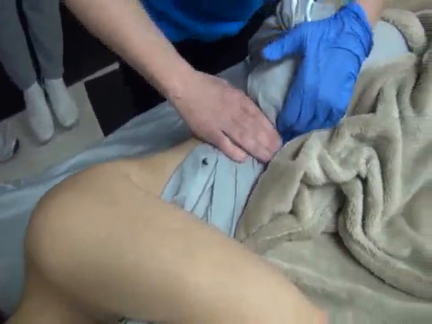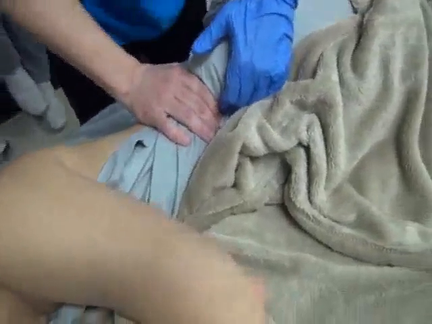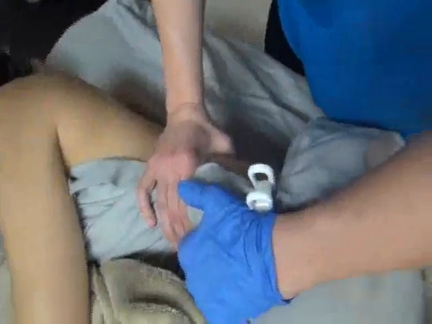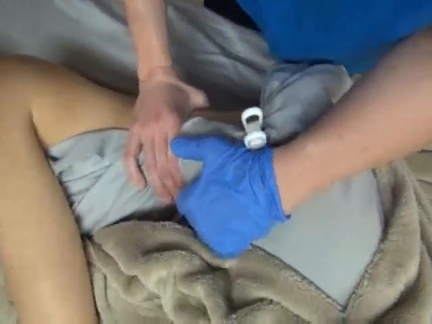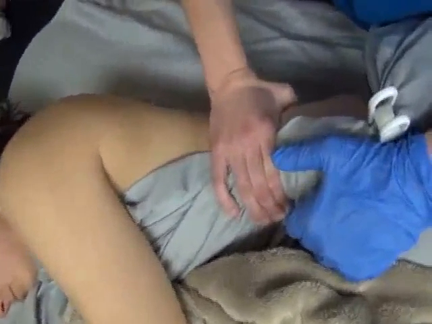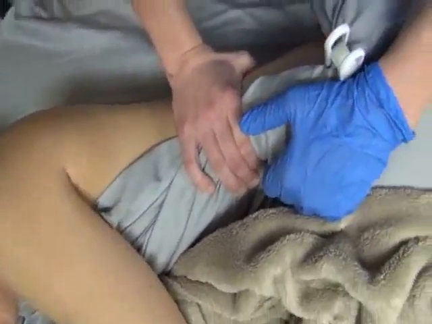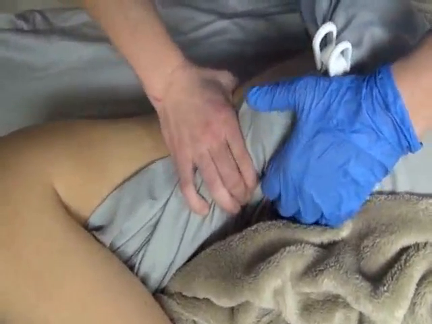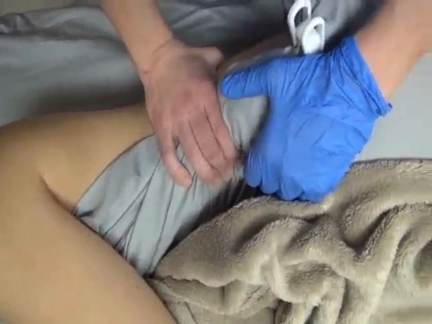A lot of your movements, you're going to actually be rotating the hips as you work. And of course, a lot of people might be ticklish in this area. So you want to use really confident, heavy, steady, broad hands.